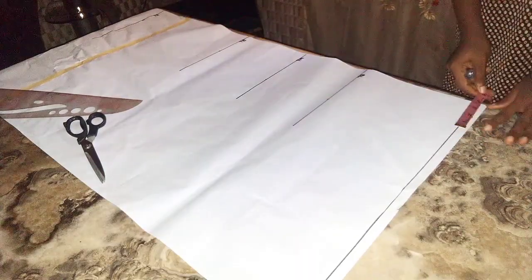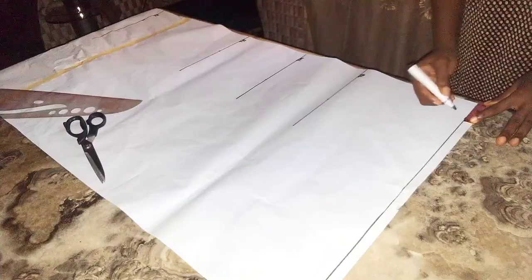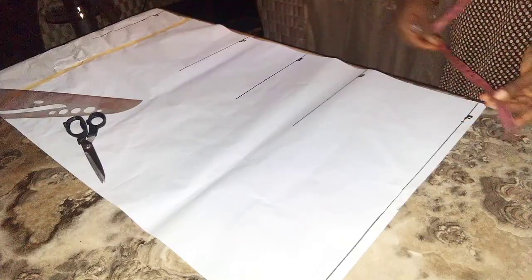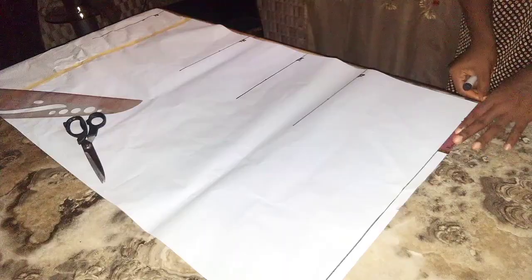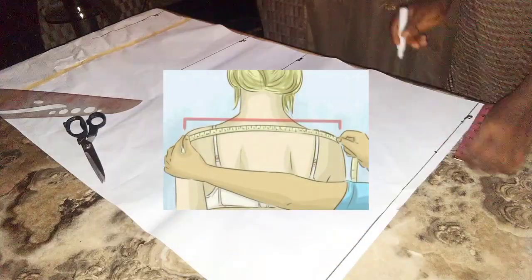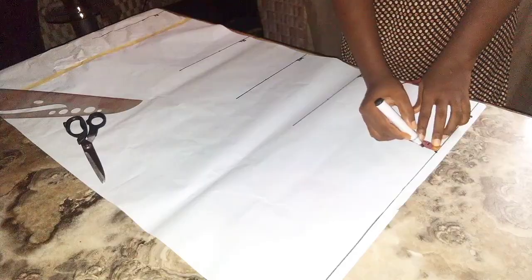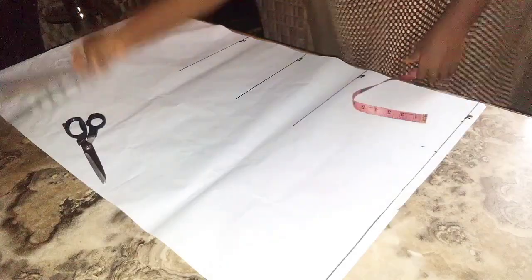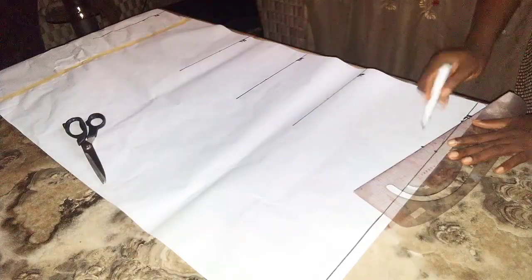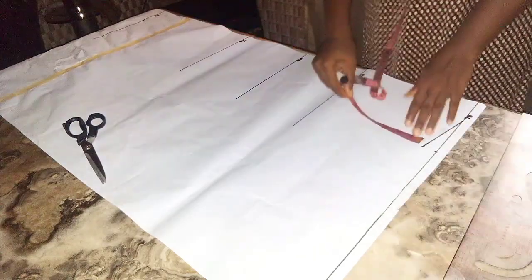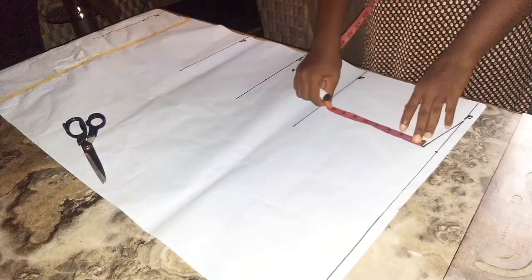So we'll be marking our neck width of 3 inches. This is 3 inches I'm marking for the neck width, which is subject to change. So our shoulder is 15 divided by 2, we have 7.5. That is what I marked there. Coming down by 1 inch for shoulder slope. You'll be connecting the 3 inches to that 1 inch this way, because our shoulders are not straight.